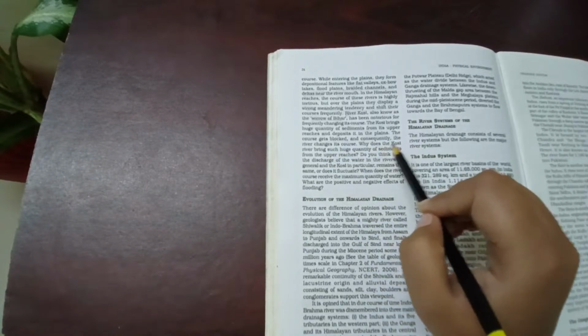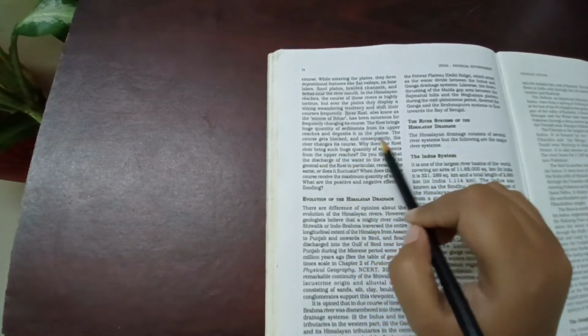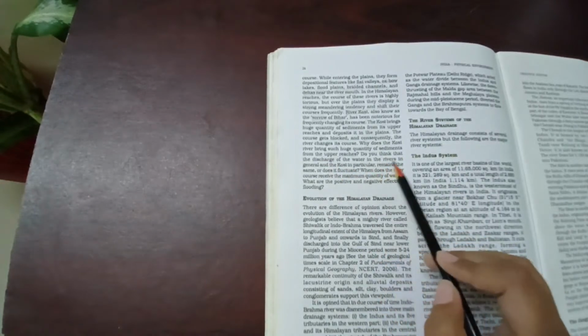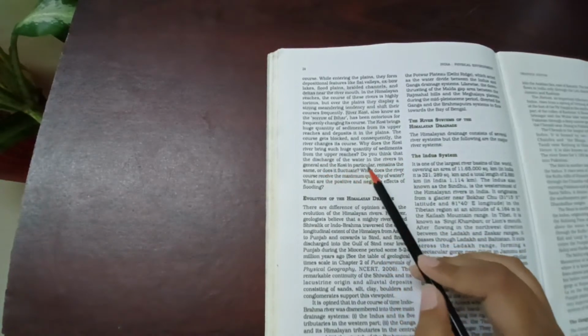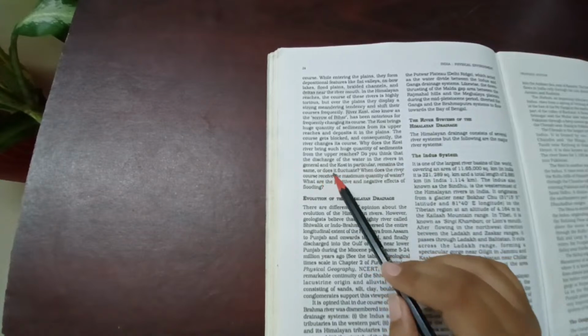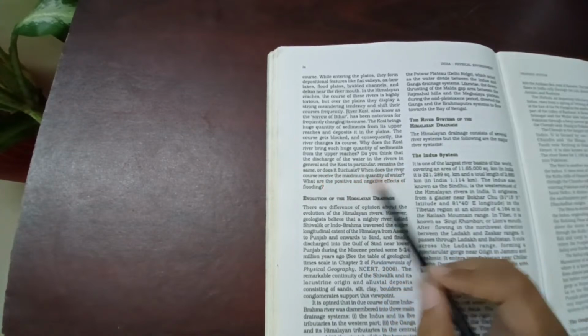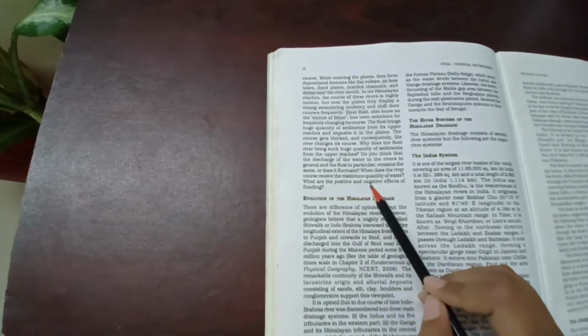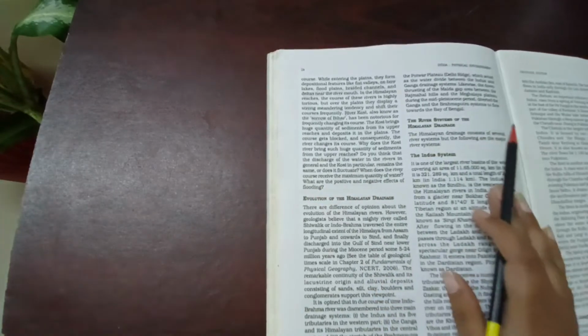Why does the Kosi river bring such a huge quantity of sediments from the upper reaches? Do you think that the discharge of water in the rivers in general and the Kosi in particular remains the same, or does it fluctuate? When does the river course receive the maximum quantity of water? What are the positive and negative effects of flooding?